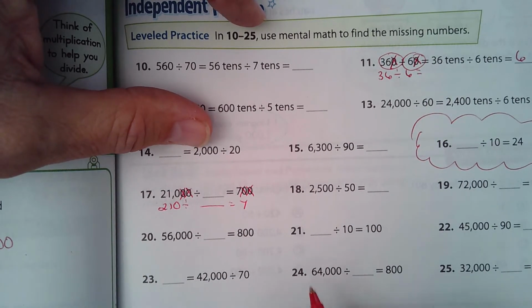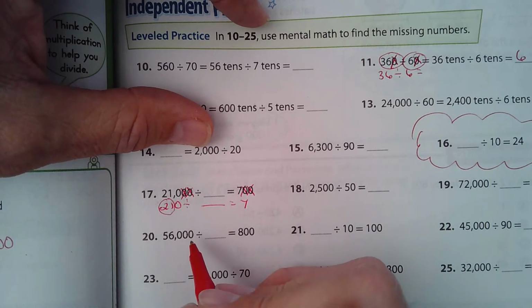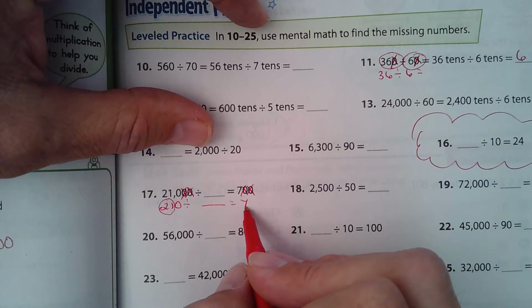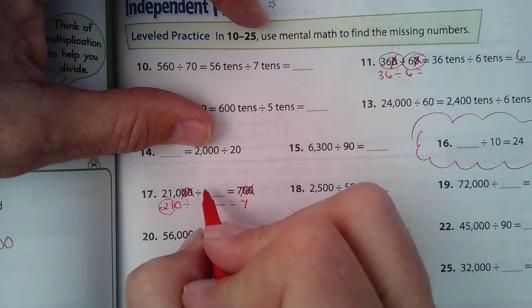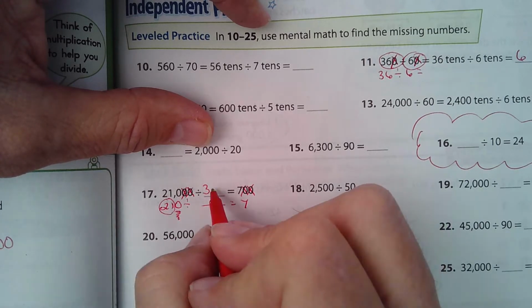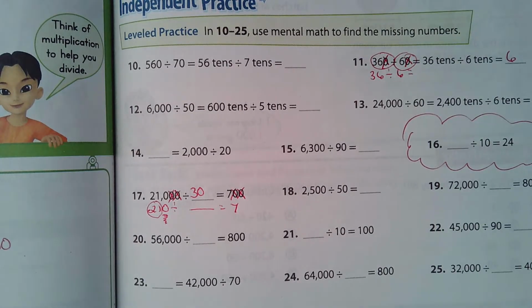Well, what is 21 divided by 7? That's easy. That's 3. What did we ignore? Or what did I ignore? The 0, so we just add in a 0. So number 17, the answer is 30.